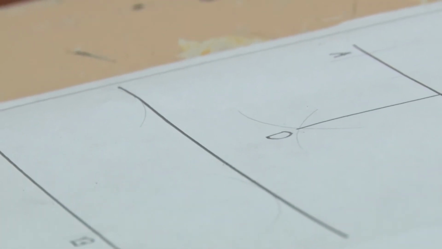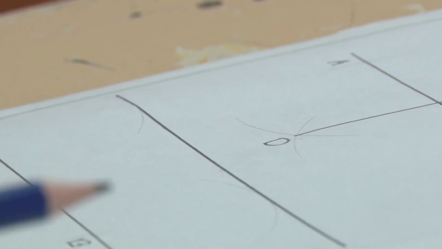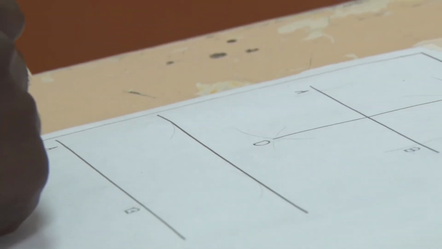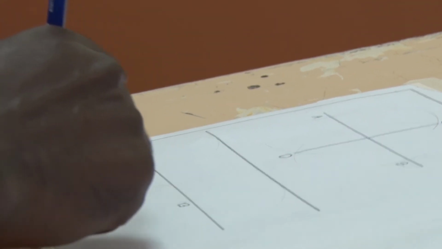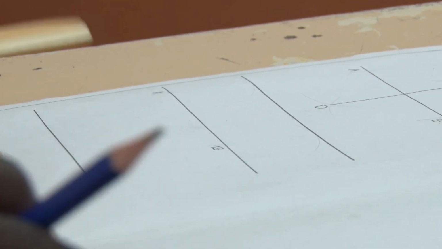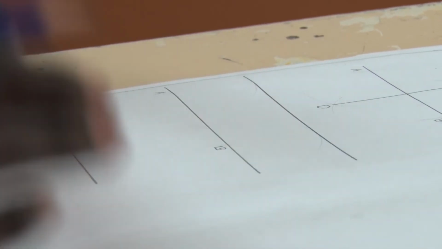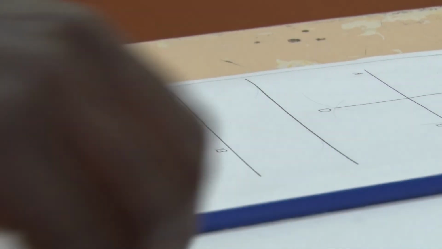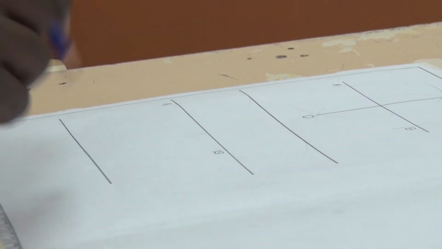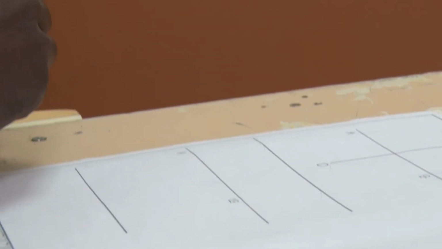You can also draw two parallel lines using this other method. Let's say for example, you draw a line like this. You can as well draw a line like that. You can also use a T-square to draw two parallel lines. Let's say for example, initially you had been given a distance from A up to B, something like again 90 millimeters.